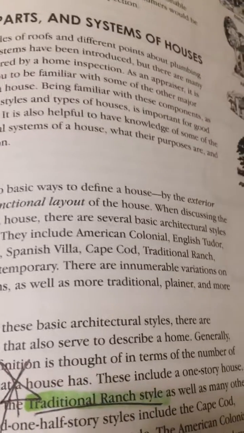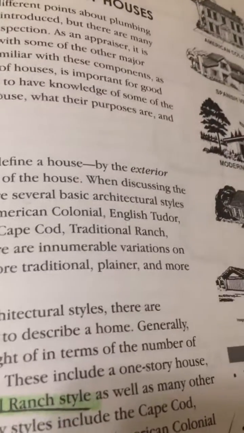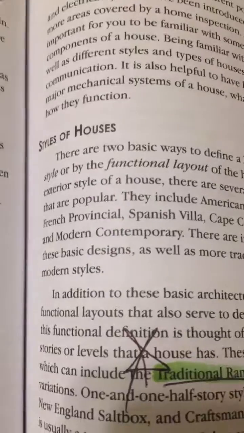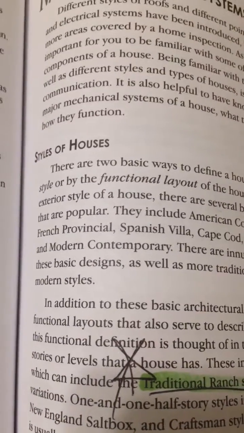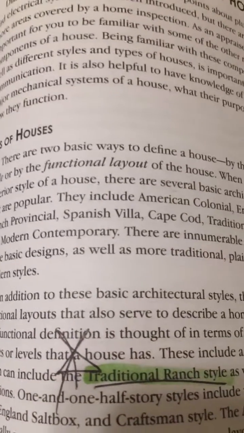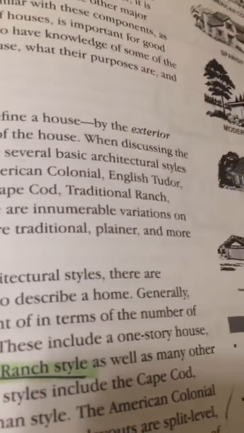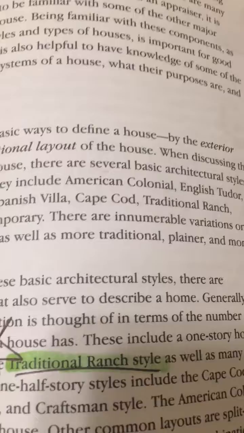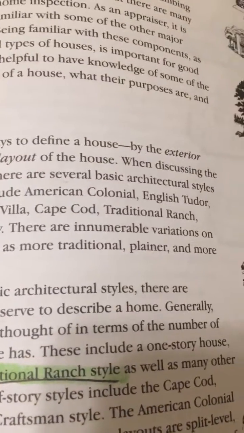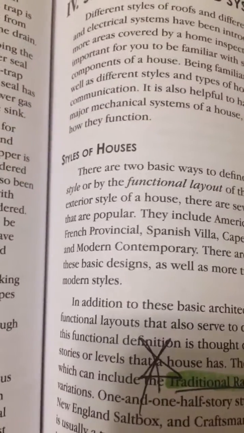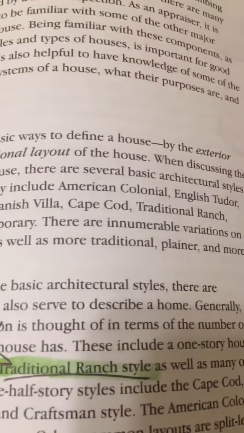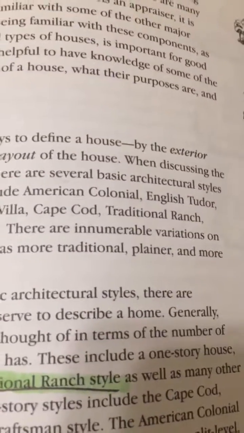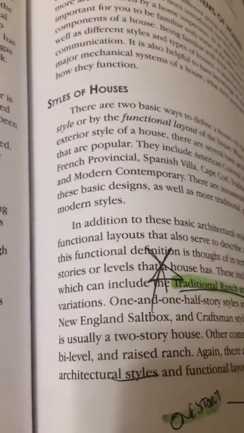They include American colonial, English Tudor, French provincial, Spanish villa, Cape Cod, traditional ranch, and modern contemporary. There are innumerable variations of these basic designs, as well as more traditional, plainer, and more modern styles.